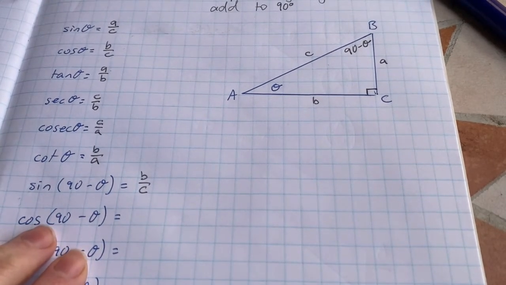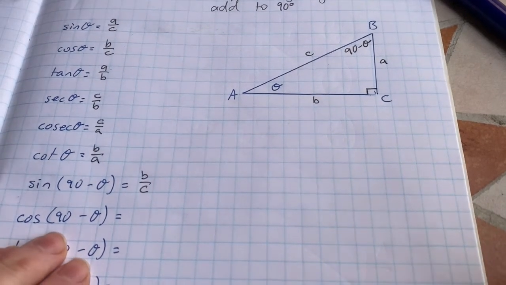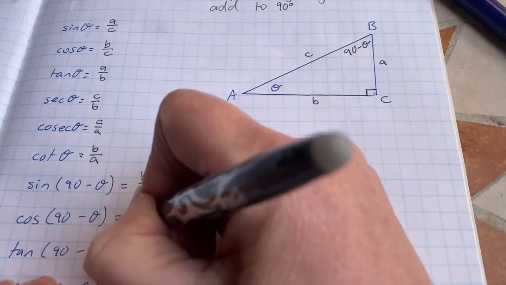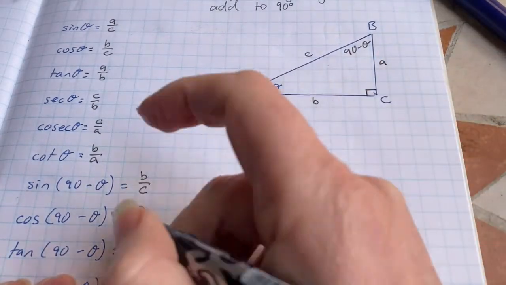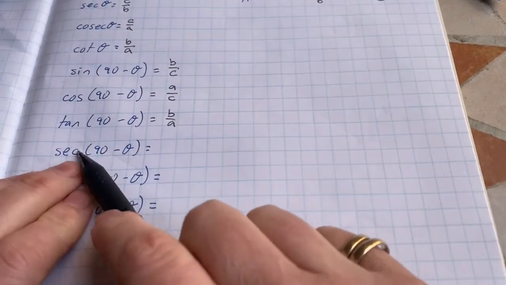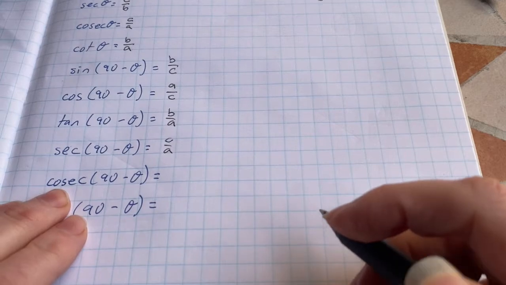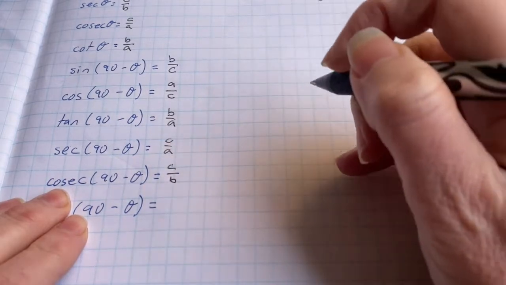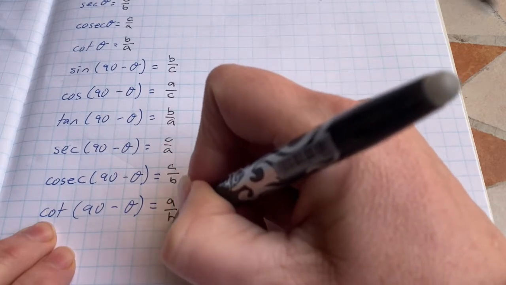Now, pause the video, have a go yourself, see if you can finish off these. So you should get for cos A over C. For tan of this angle, B over A. So sec of course, is cos flipped upside down, so that's C over A. Cosec is sine flipped upside down, so that's C over B. And cot is tan flipped upside down, so that's A over B.